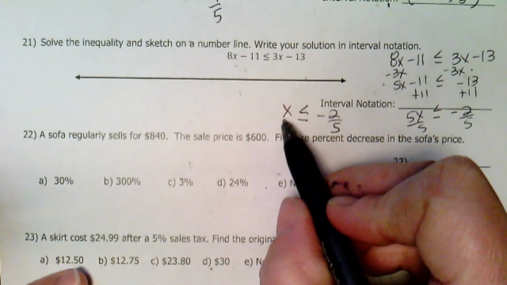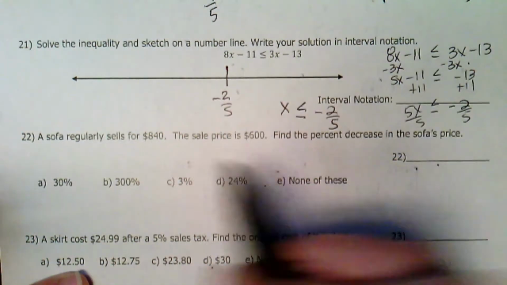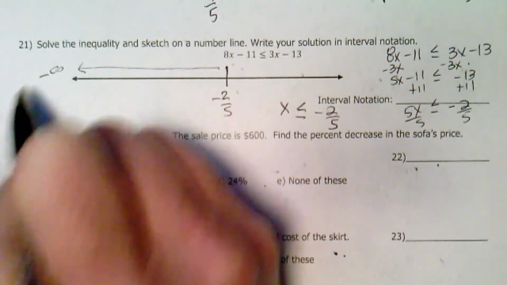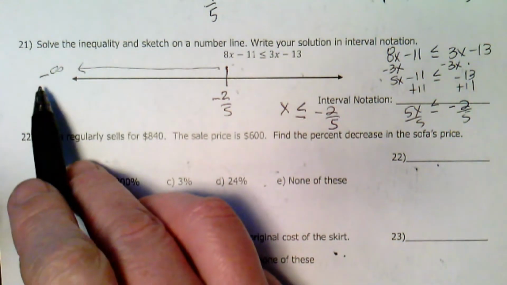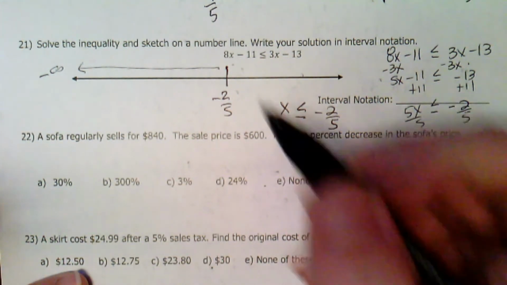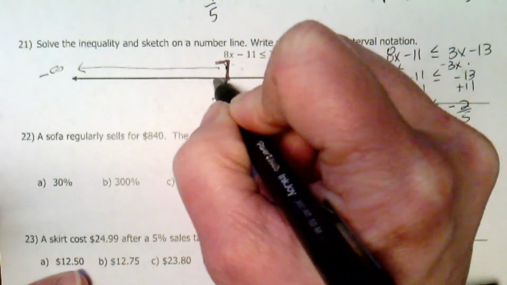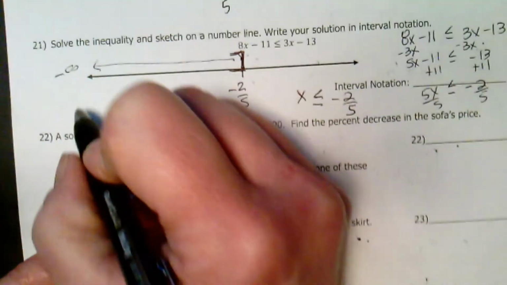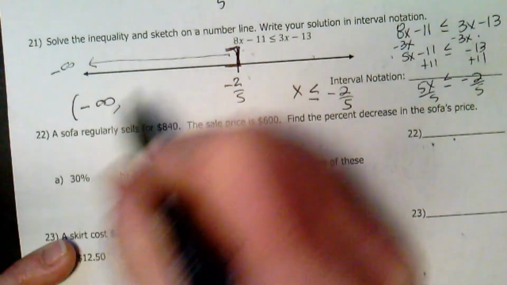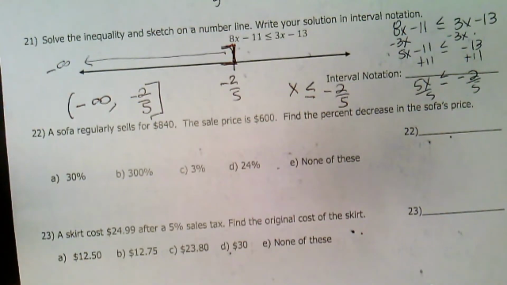So as long as your x is on the left-hand side, you're pointing the direction that it's going to go. That's the negative infinity side. It's greater than or equal to, so we get a bracket. And then to put it in notation, the smallest it can be is negative infinity. The largest it can be is negative 2/5 with our bracket.